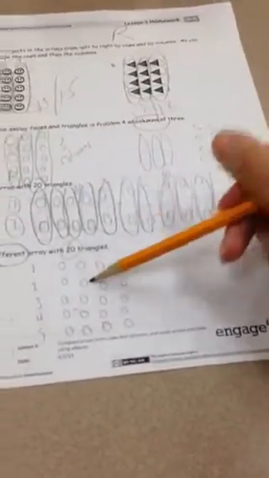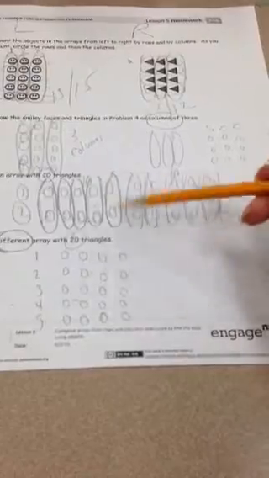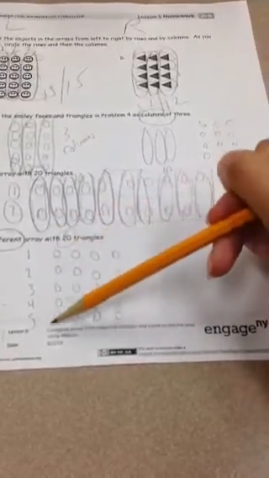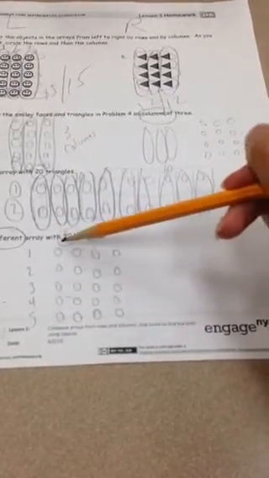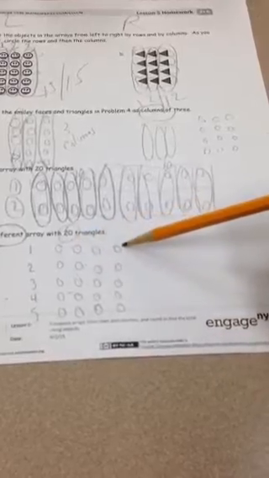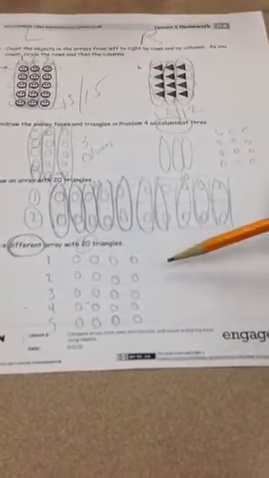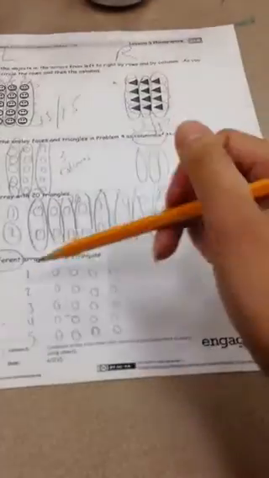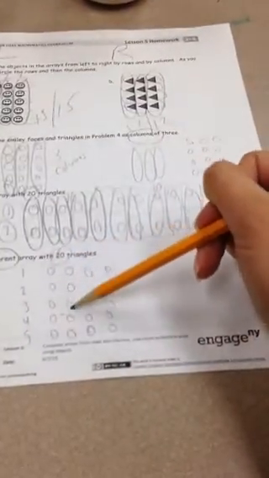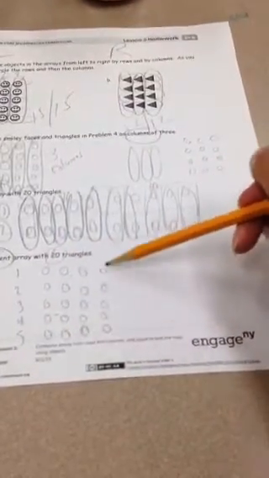This is the same amount, but we arrange them in 2 different ways. We have 5 rows here, and how many columns? 1, 2, 3, 4. 4 columns. What you could also do is have 4 rows and 5 columns. Either way, you're still going to have 20 total. So let's count. 1, 2, 3, 4, 5, 6, 7, 8, 9, 10, 11, 12, 13, 14, 15, 16, 17, 18, 19, 20. That's it.